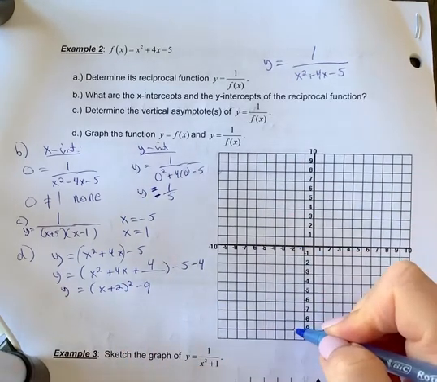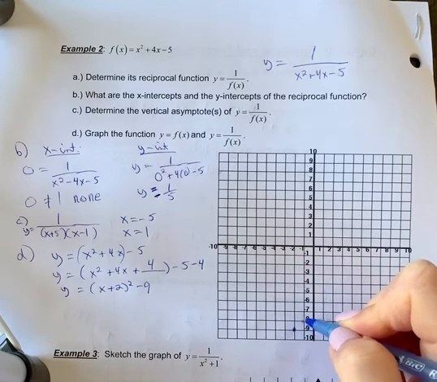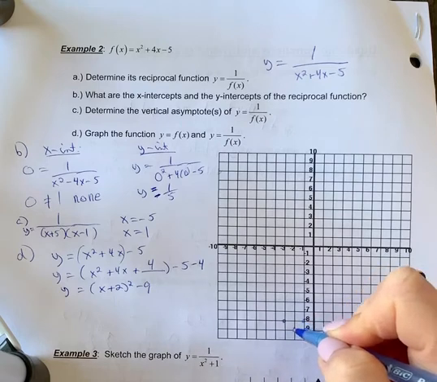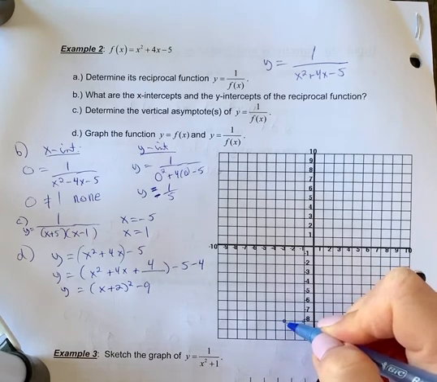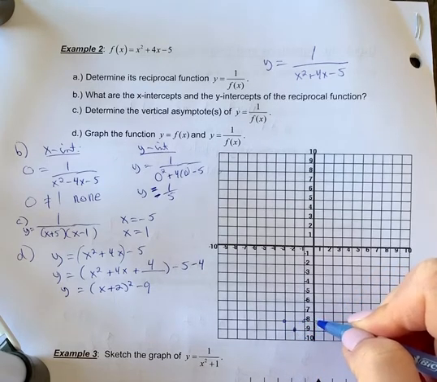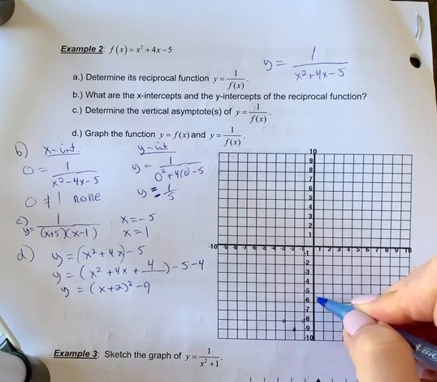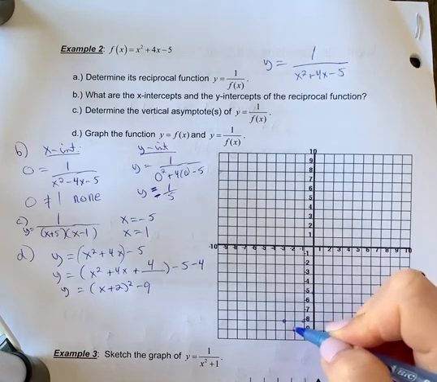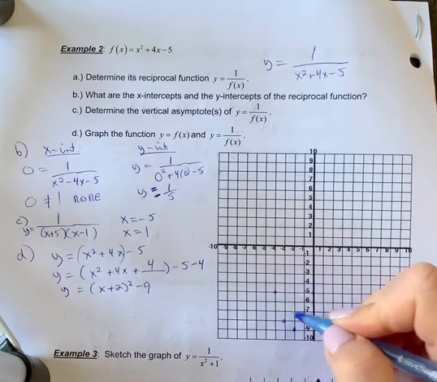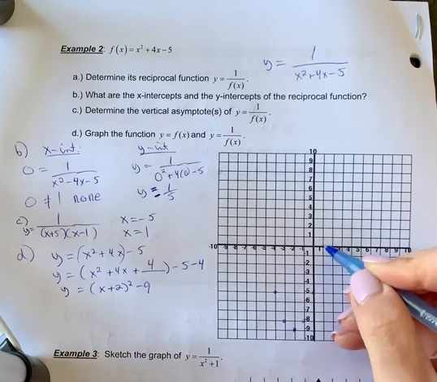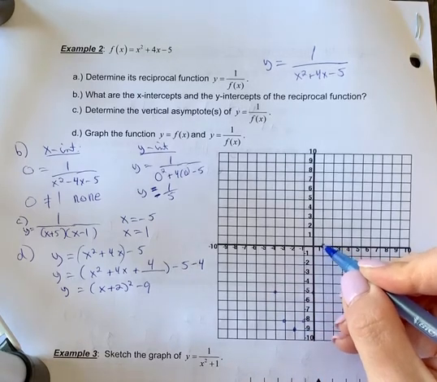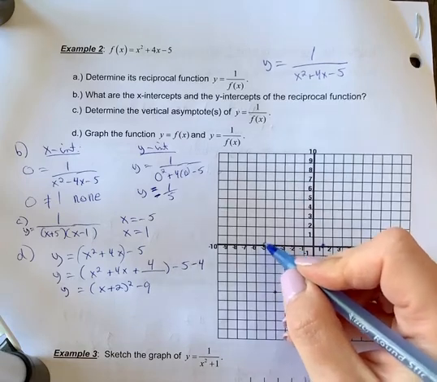So I'm going to plot negative 2 and negative 9. Opens up, over 1, up 1, over 1, up 1. So that's our regular width. Over 2 up 4. 1, 2, 3, 4. Over 2 up 4. Over 3 up 9, or I can just look at my x-intercepts. I got kind of lucky on that one, that I have intercepts.